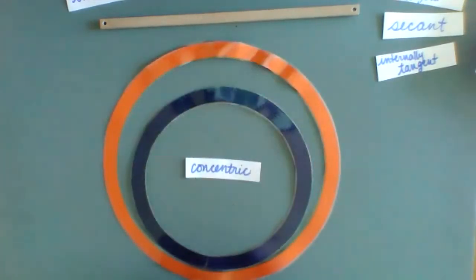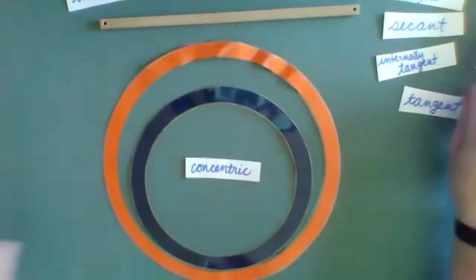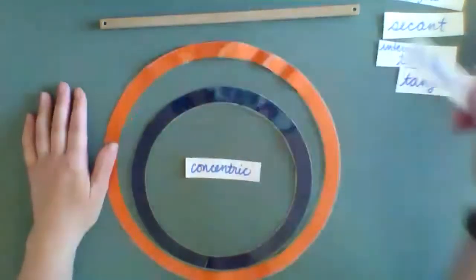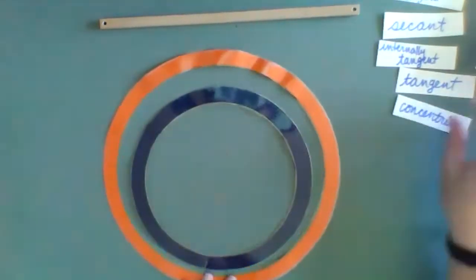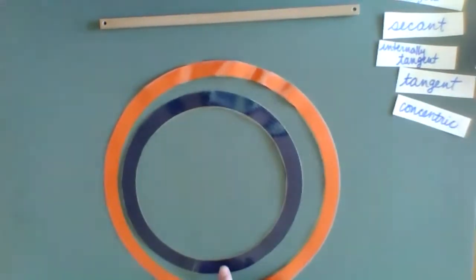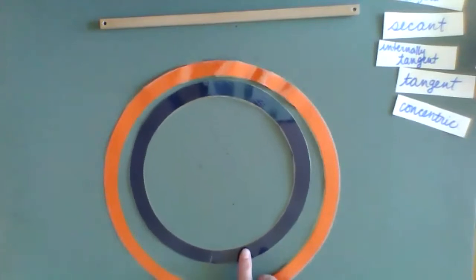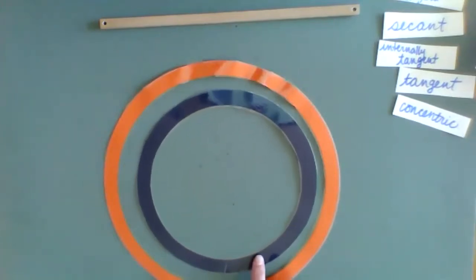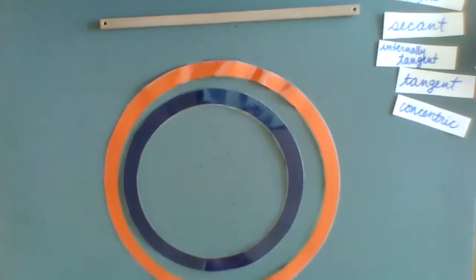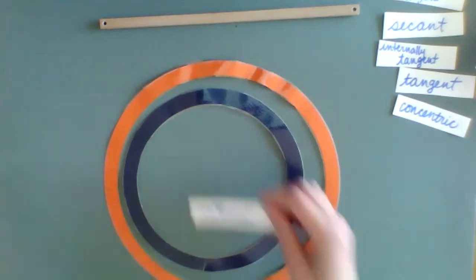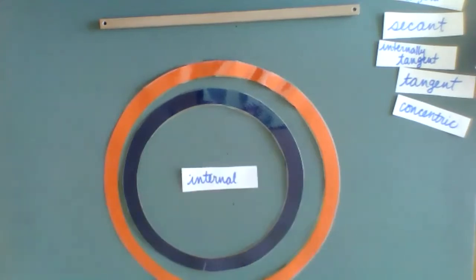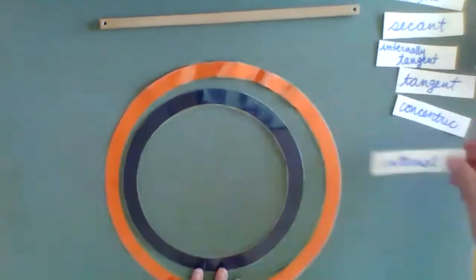I have one more word for you. That wasn't tangent, I just had to move it out of my way. Anytime this circle is inside, not touching an edge and not concentric, somewhere like right in there, it is just called internal. It's inside, but it's not touching anything and it's not sharing any parts. So this blue circle is internal.